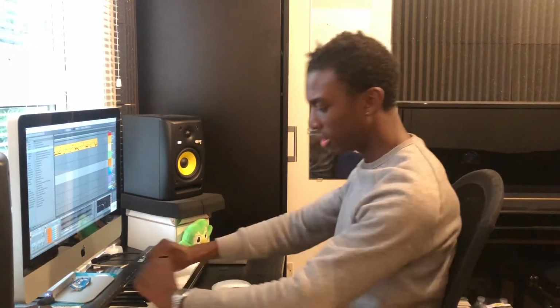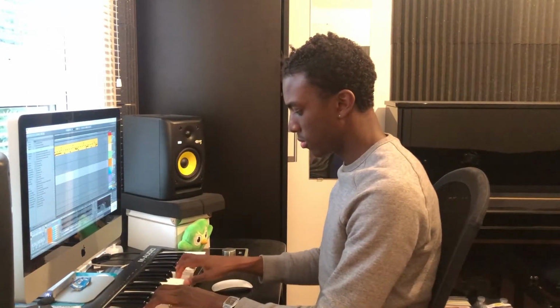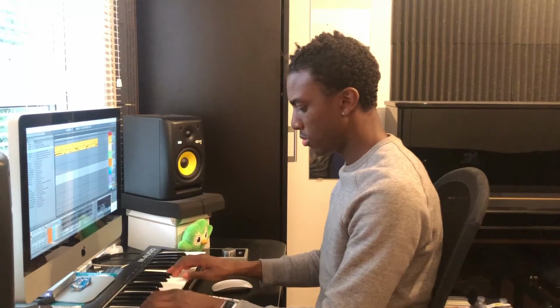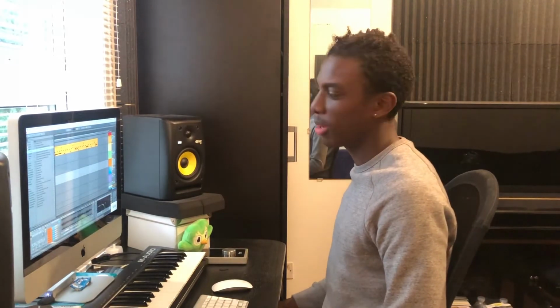So I'm trying to find the rhythm. How fast do I want the groove of it? We kind of got the chord colors already. I think one thing is very easy for me to do is overcomplicate piano, because I play piano every day.